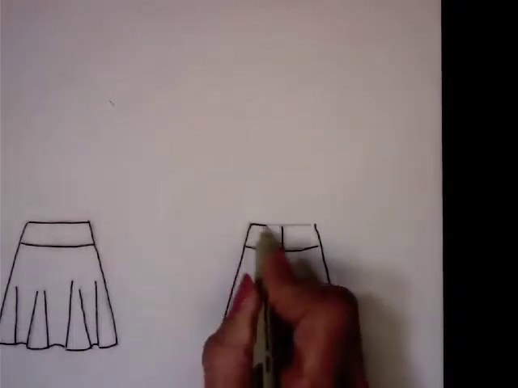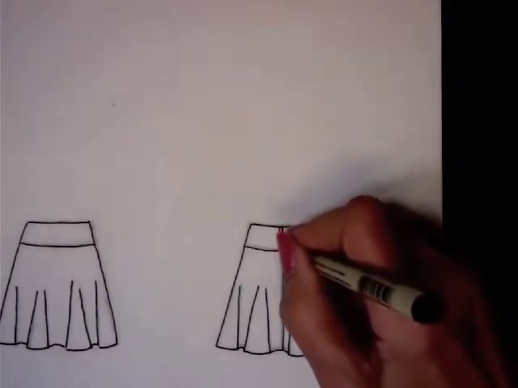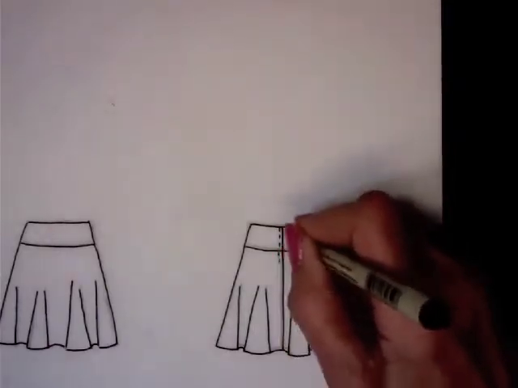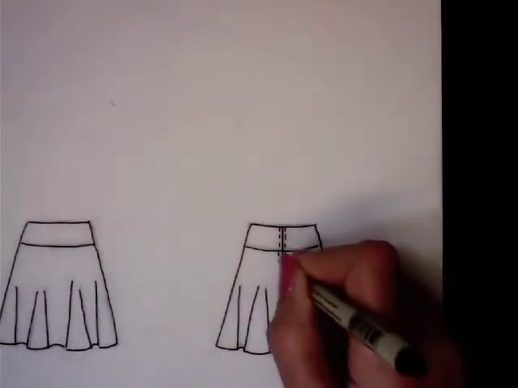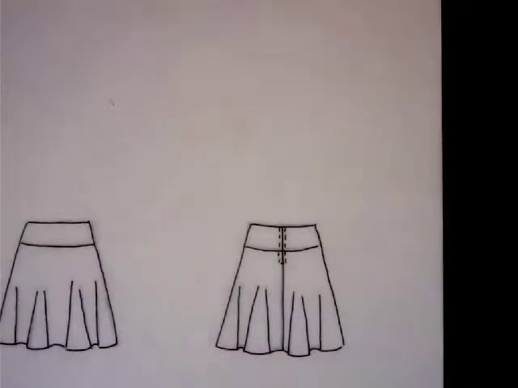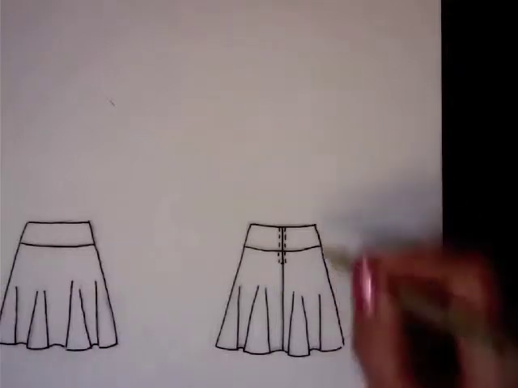There's my yoke. There's the top of my skirt, and my thinner pen just dried up. I left the cap off of it, so it would be a good thing to do your zipper using a finer tip pen for your little details. But that is how you do a flared skirt.